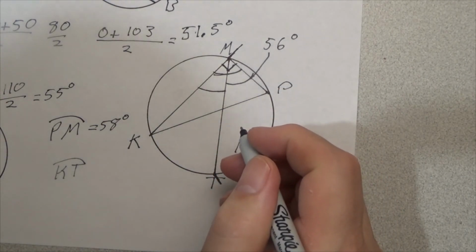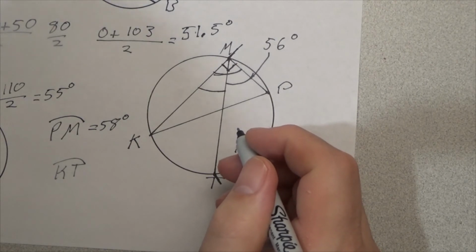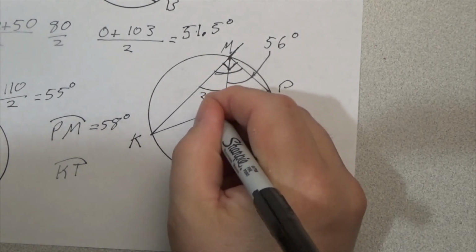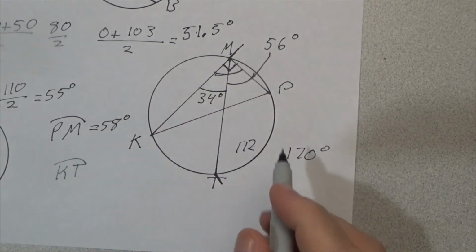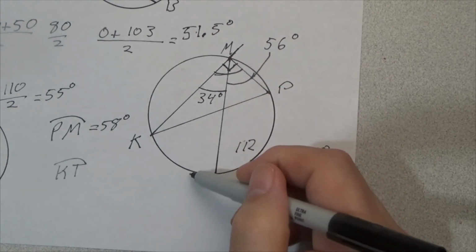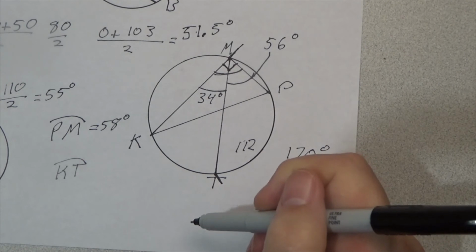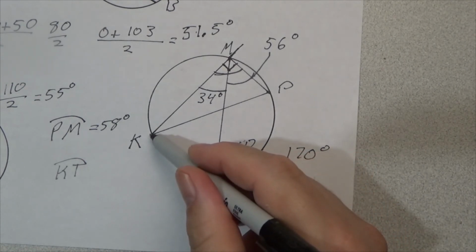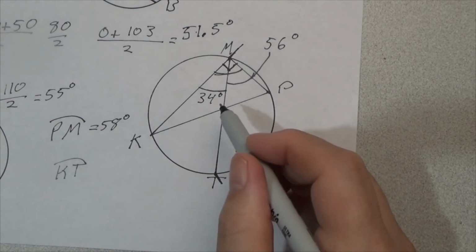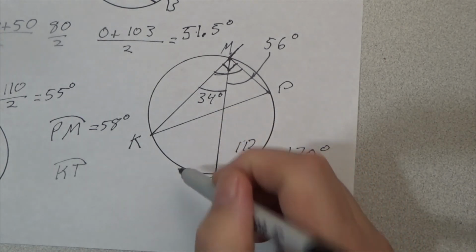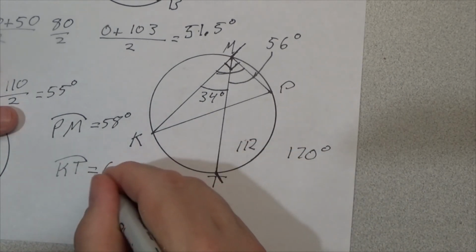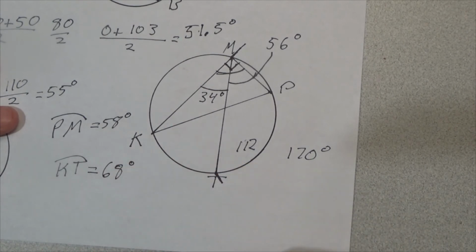So 90 minus 56 is 34. So this angle right here is 34 degrees. So that means that this arc is twice that angle, because this angle is half the arc. So the arc must be twice the angle. So KT is equal to 68 degrees.